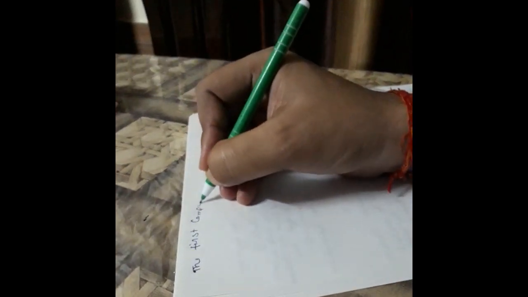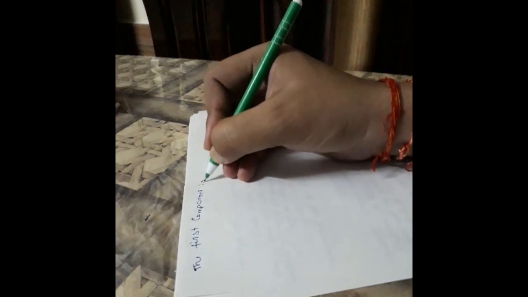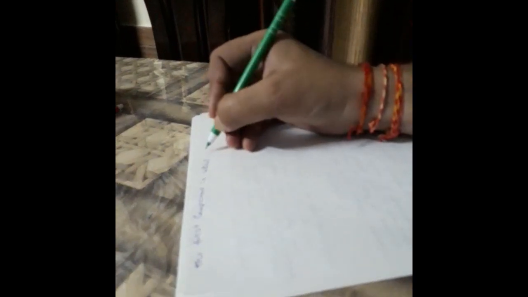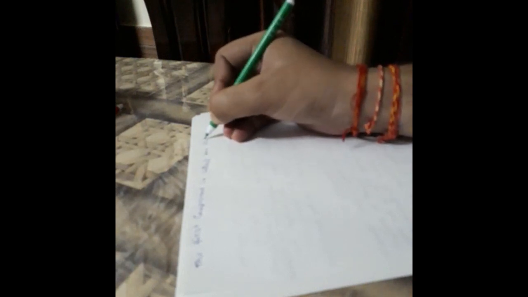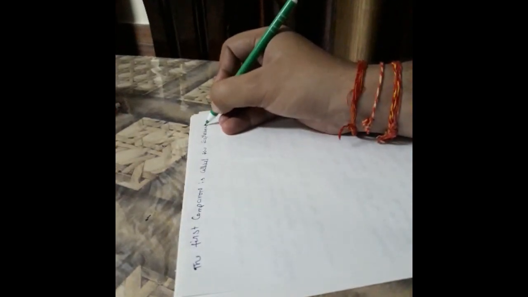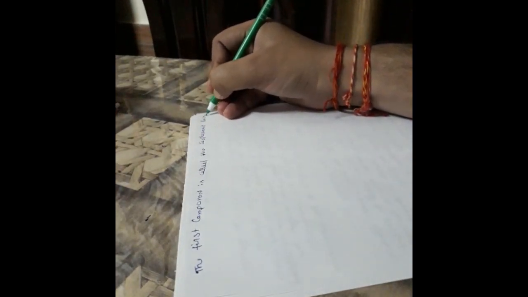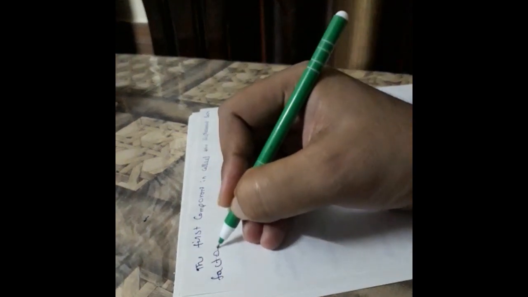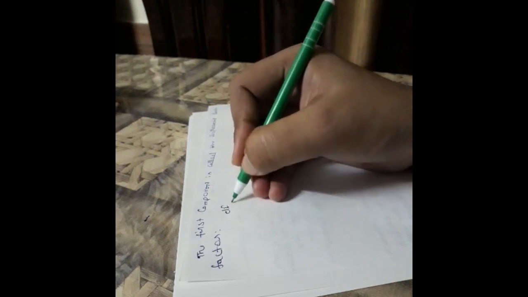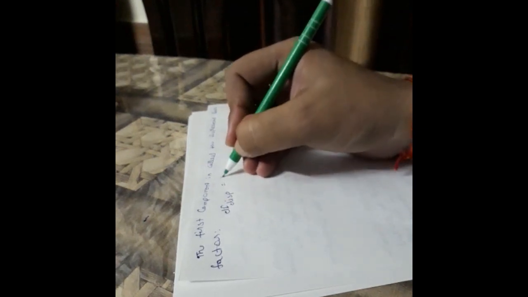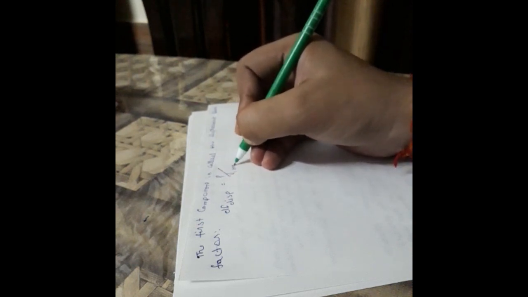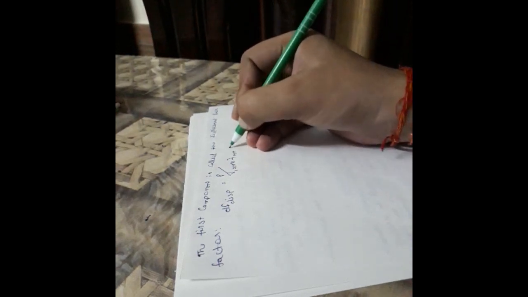The first component is called the displacement power factor, that is DPF equal to P upon V1 RMS into I1 RMS. This is equation number 4.